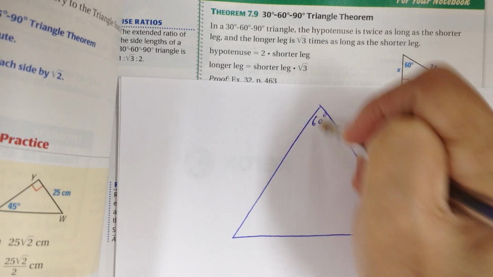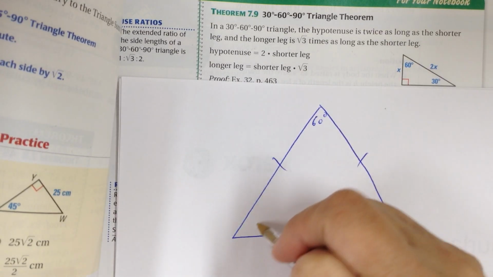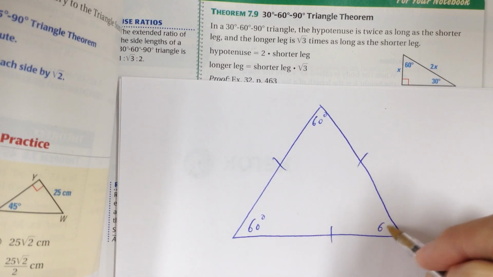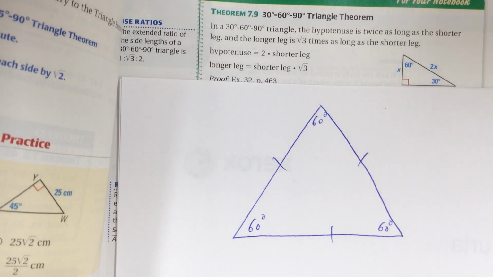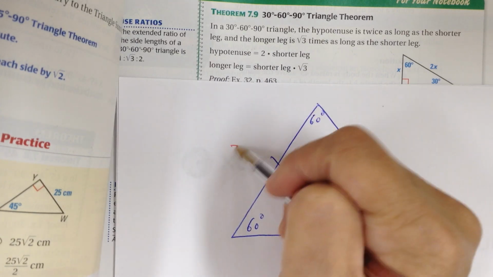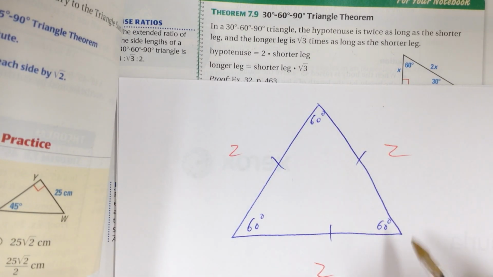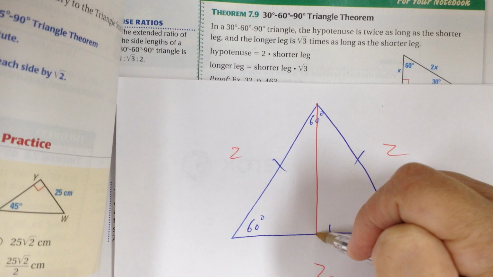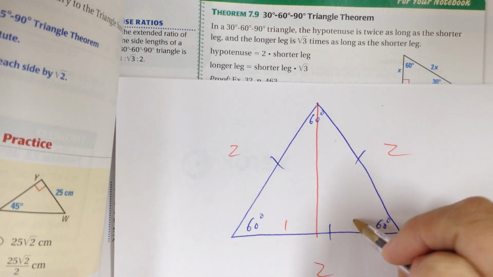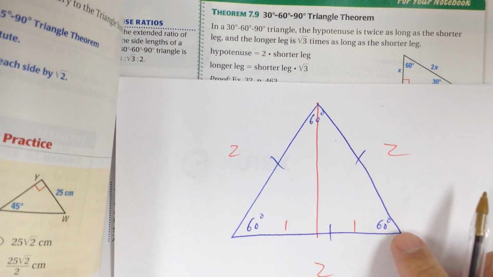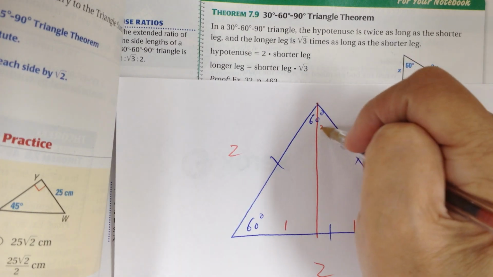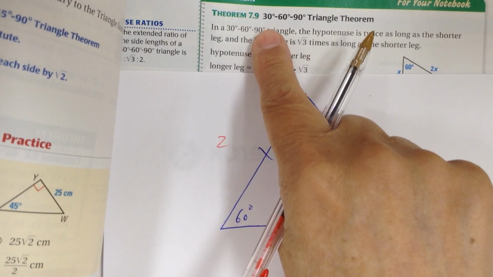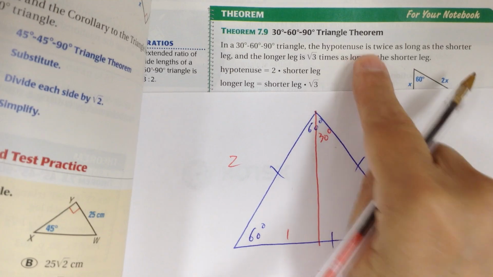So again, you have to start with a regular polygon. All sides have to be equal. So I'm going to call each side equal to 2. So when you cut in half, then this would be equal to 1, 1, right? And so if this is 60 degrees, this would be 30 degrees. So that is your 30, 60, 90 special triangle.